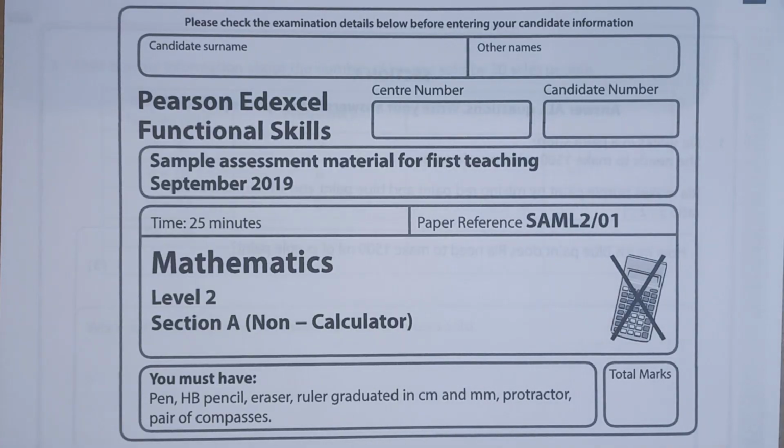Hi, today we're looking at Functional Skills Maths Level 2. We've got the Pearson Edexcel exam board. This is sample paper 1 and we're going to start with the non-calculator section.